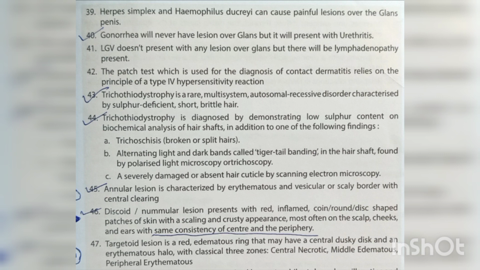The patch test, which is used for the diagnosis of contact dermatitis, relies on the principle of type 4 hypersensitivity reaction.